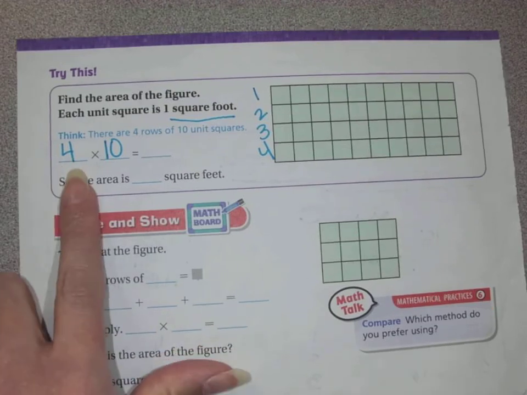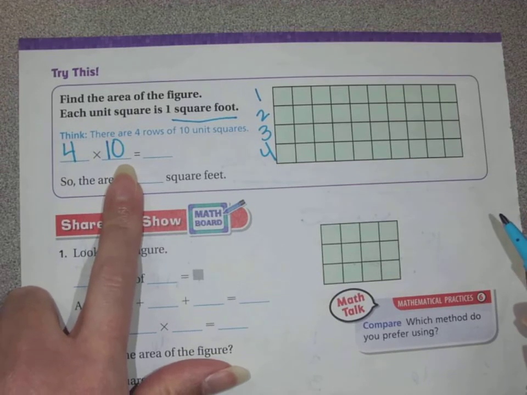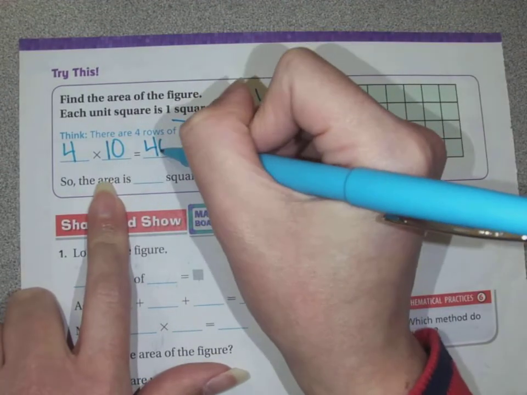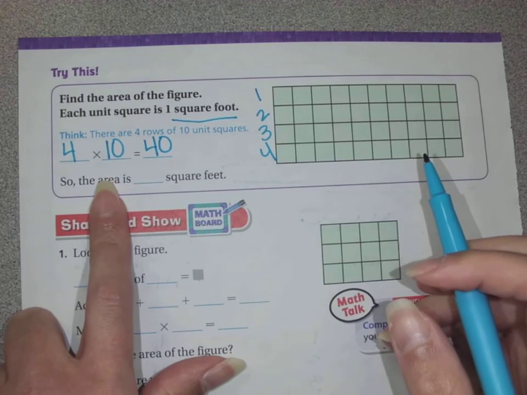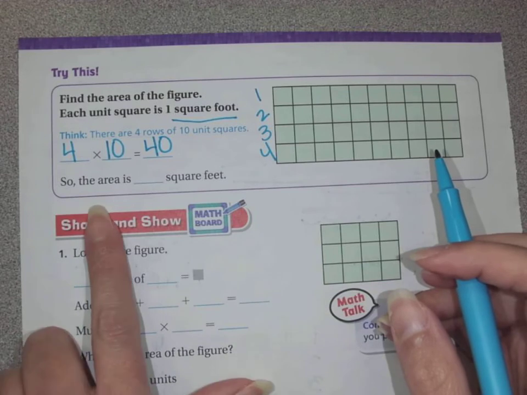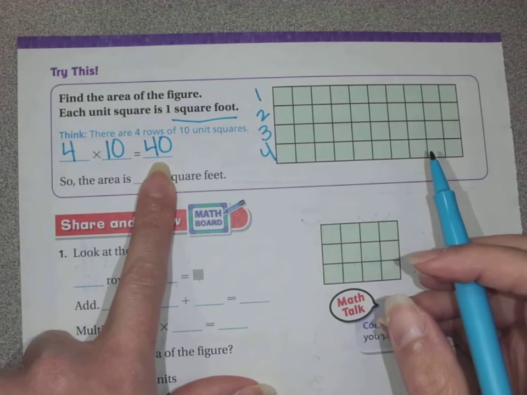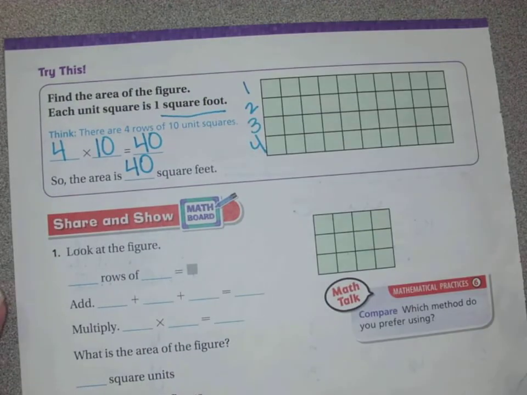So I know 4 rows times 10 unit squares in each row is 40. But guys, 40 is not our answer because we're solving for area. We know that each unit square is 1 square foot. 40 is definitely more than 1, so we wouldn't say square foot. We would say the area is 40 square feet.